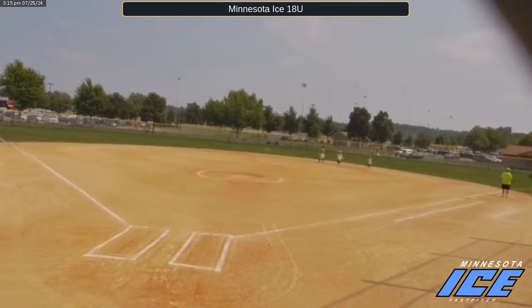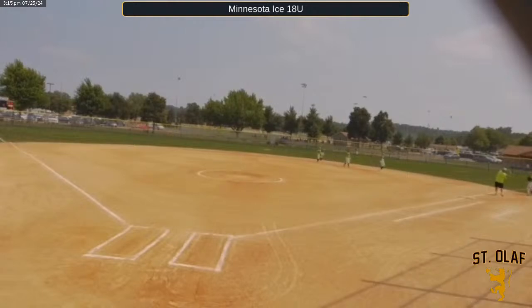It is a hard cutoff. It's a 90-minute game. No play after 90 minutes. So the scoring will go by wins, then by runs allowed, and runs earned. So back in a few minutes, again, this is the Minnesota Ice versus the Colorado Invasion.